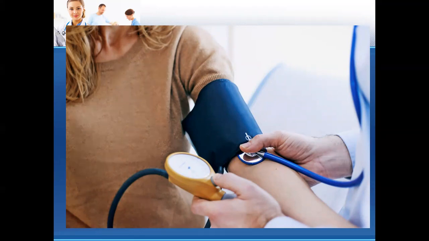Also, do not take the blood pressure on the site where the patient had a mastectomy or IV shunt or fistula, right?